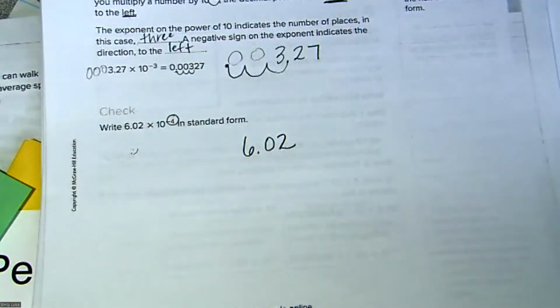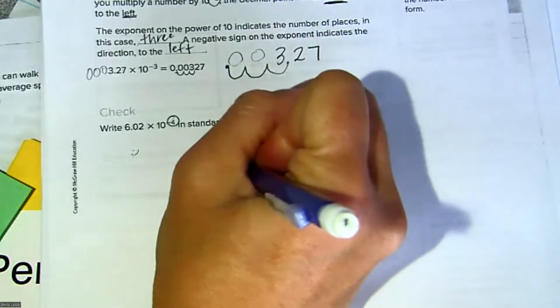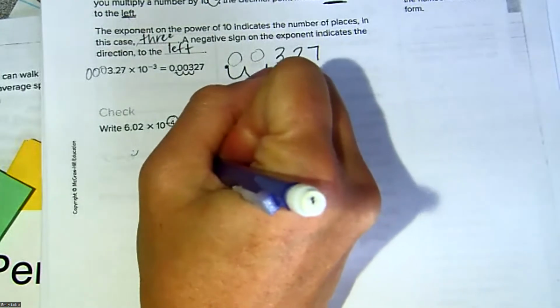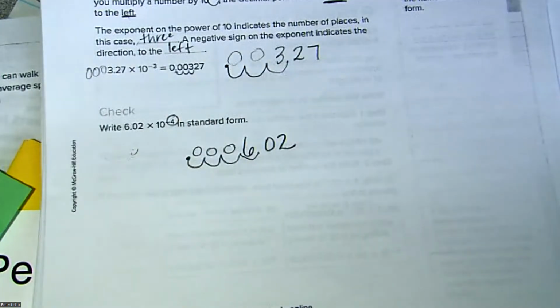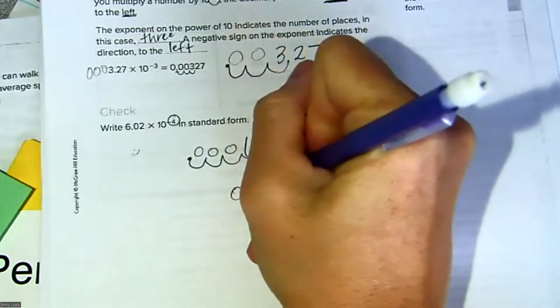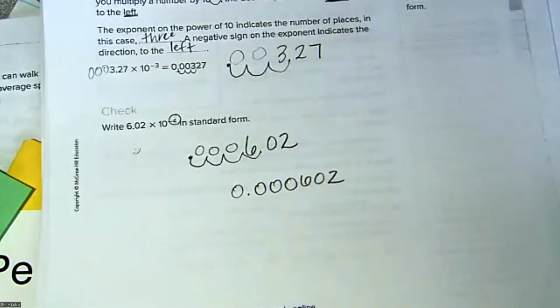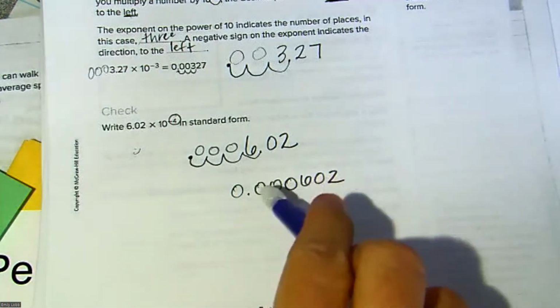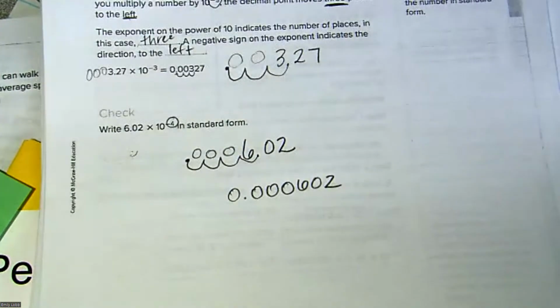So 4 tells us how many, negative tells us to the left. 1, 2, 3, 4. I need to fill in some places with zeros. And then I'm rewriting my decimal. So 602 tens, hundreds, thousands, 10,000, 100,000, millions. 602 millions.